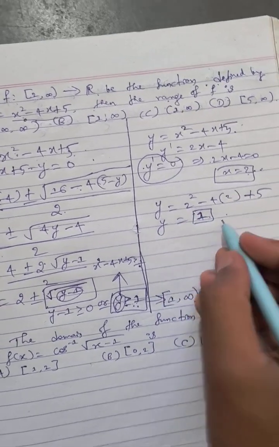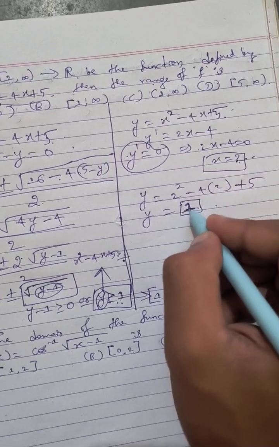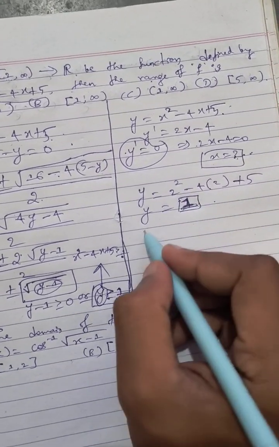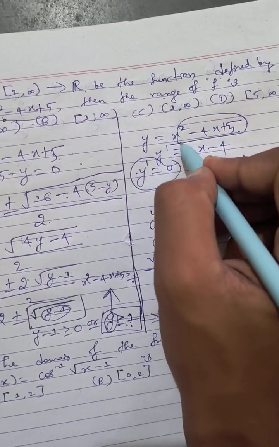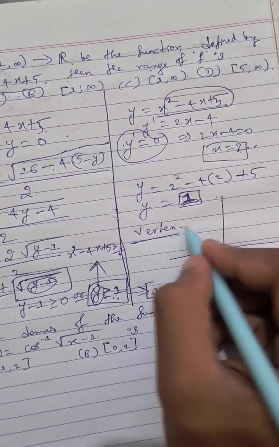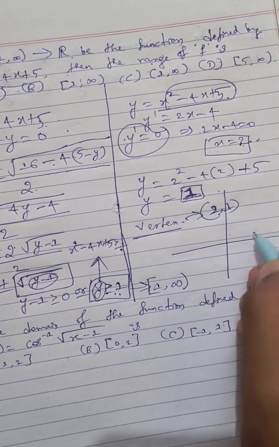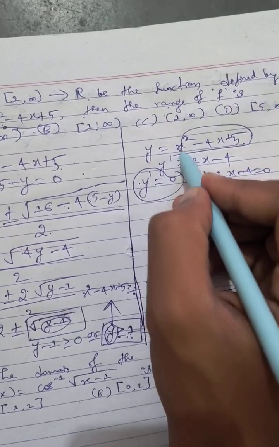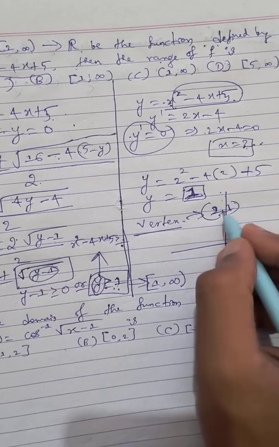Is it clear, student? If you substitute x is equal to 2 into this equation, we got 1. This is a quadratic equation, which means this is a parabola. So the vertex of this parabola is 2 comma 1. Since the coefficient of x square is positive here, this is an upward-opening parabola. So the vertex is 2 comma 1.